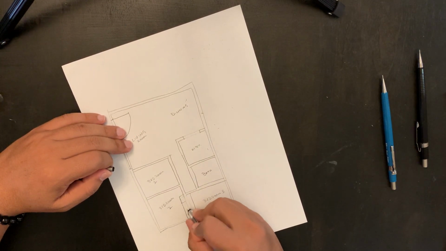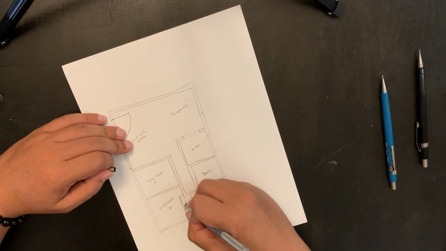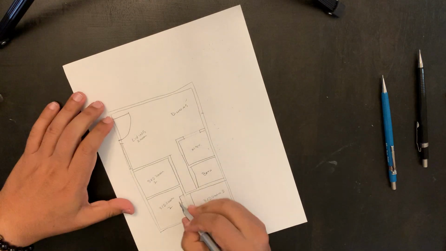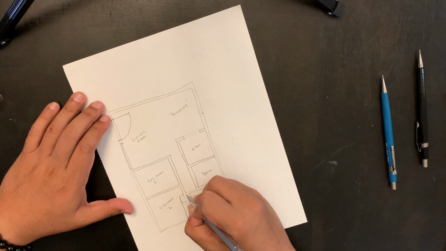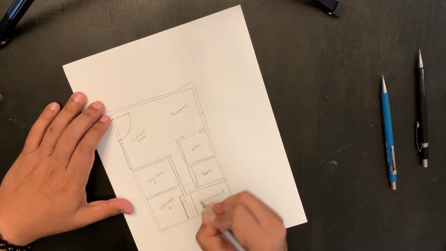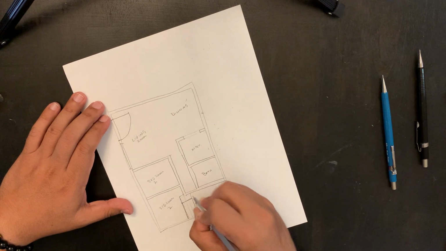I would definitely walk around, look, and you might want to go to each room and sketch. So actually, this is right. This is right, and this comes out to here.